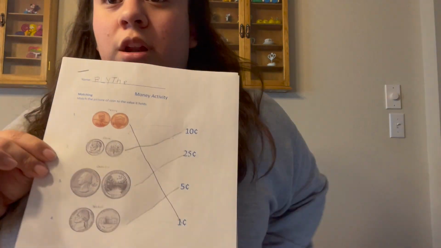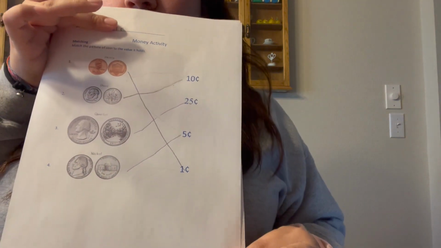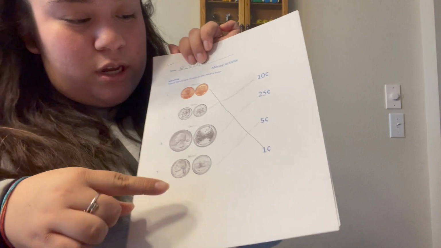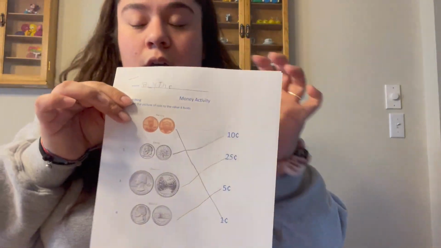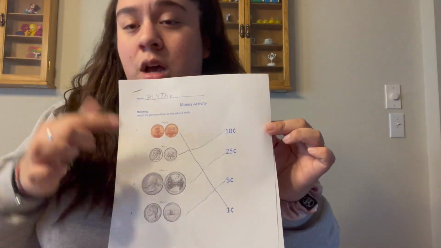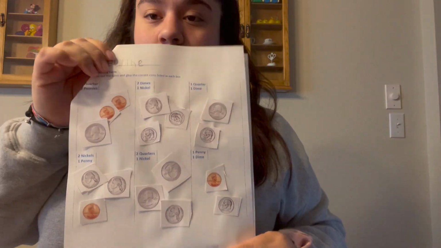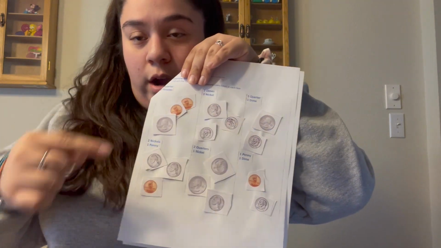Here is an example of one of the ones that one of the kids did. She matched each one. On hers, she got the dime and the nickel confused, so you can tell where she had drawn one line and then had to erase it. But for the most part, she understood the coins. And then here is the example of her cut and paste.